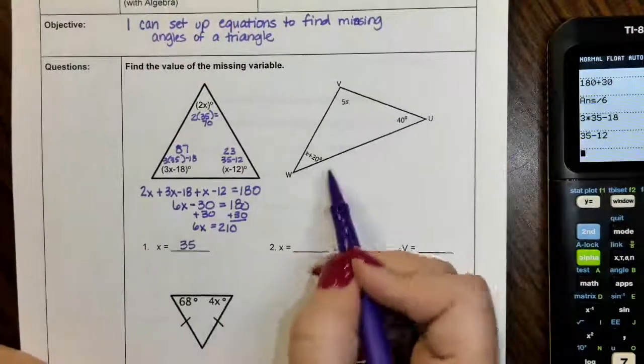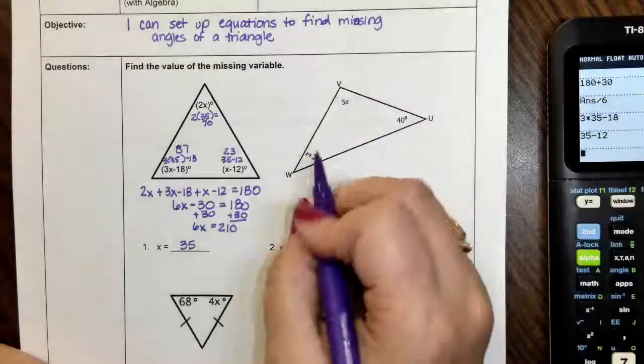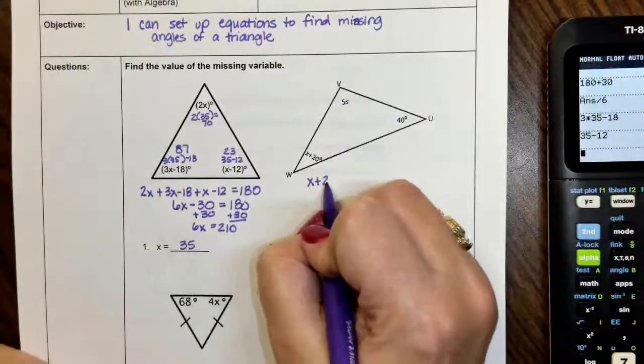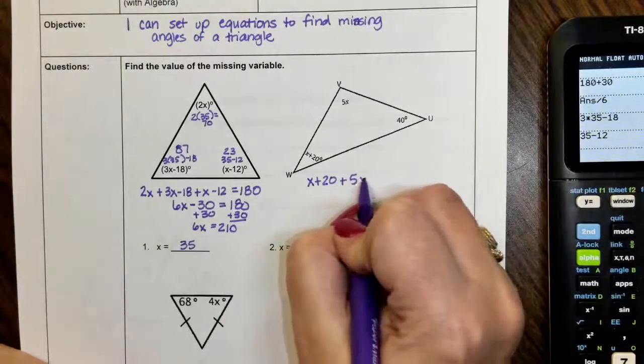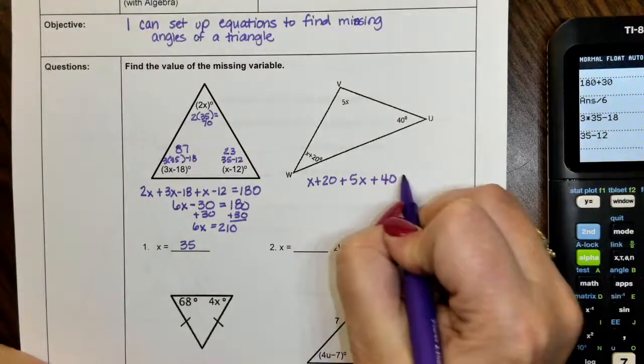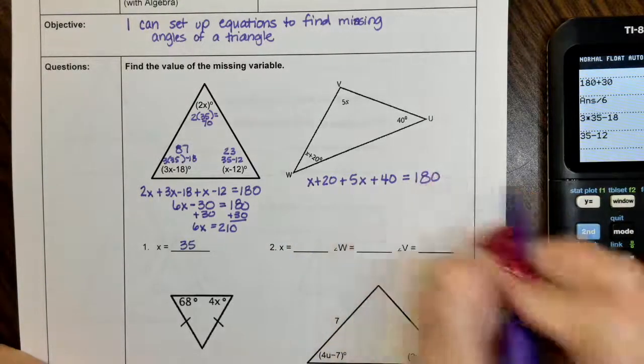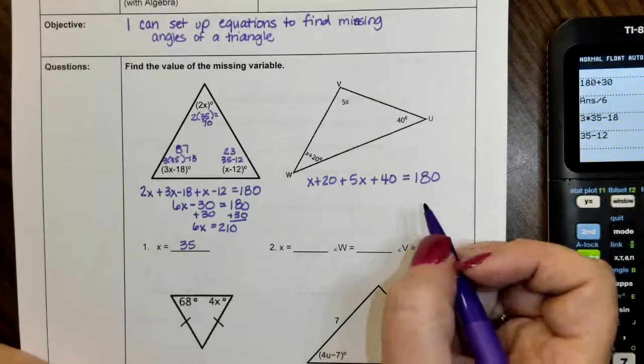Again, we've got a triangle. Those add up to 180. So we take our x plus 20 and our 5x and our 40. Don't worry about what you're going to do with it yet. Just write it down first. Then start dealing with it.